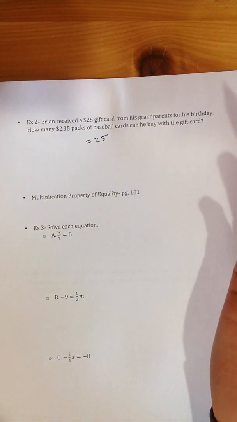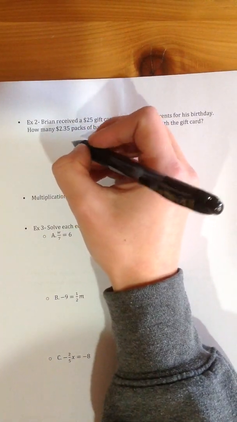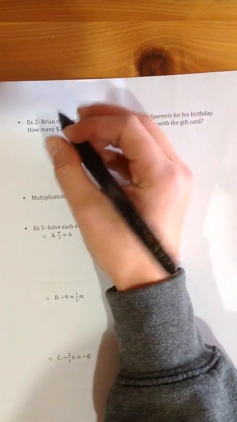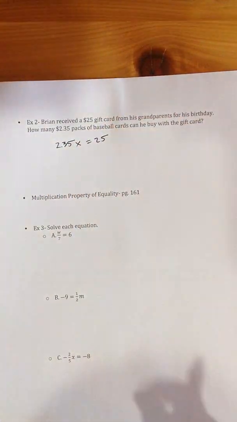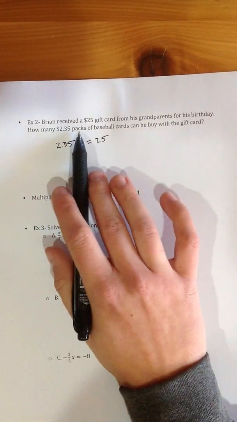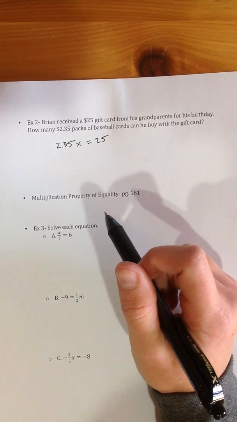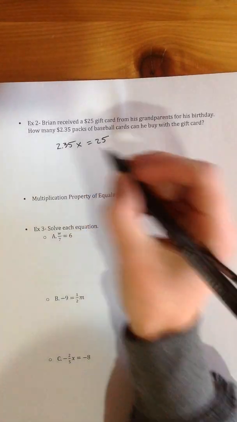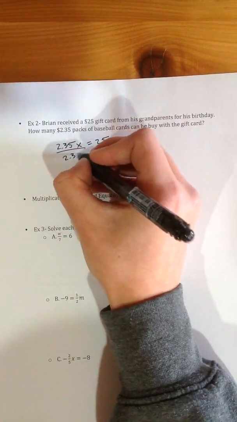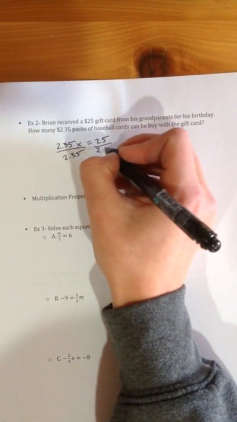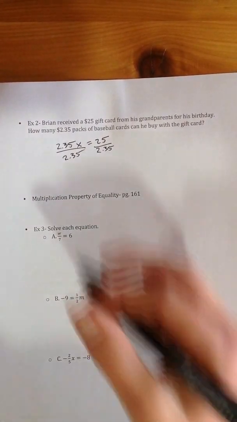But since I don't know technically how many I'm getting yet, what I can do is take the 2.35 and multiply it by a variable, the variable representing the packs of cards that I don't know yet, and that's what I'm trying to find. Okay, so then to get rid of multiplying by 2.35, I can divide by 2.35 on each side, which is the same as what you might have thought in the first place, just divide to figure out how many packs.